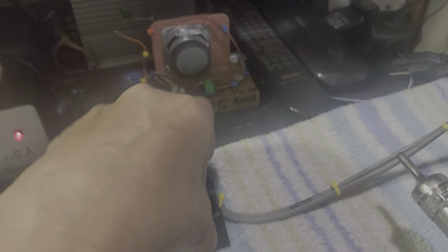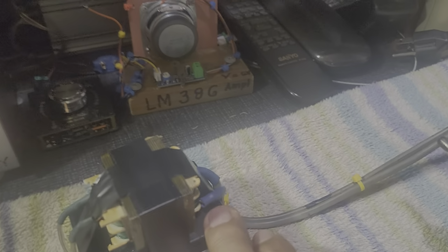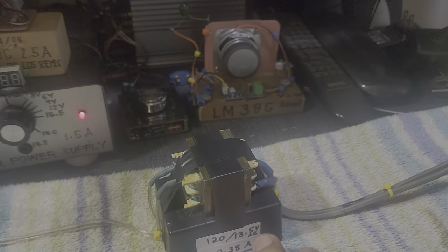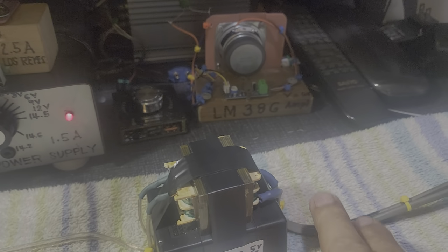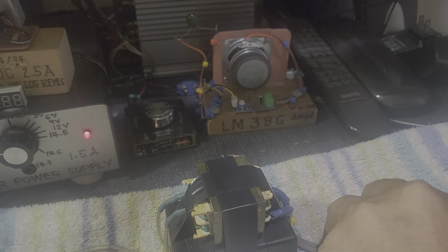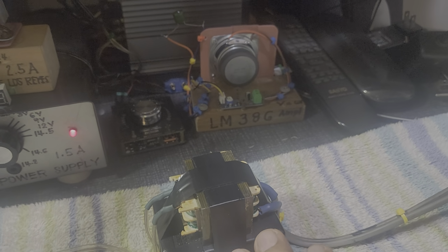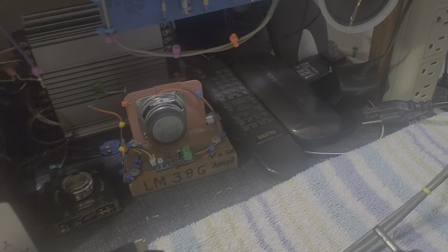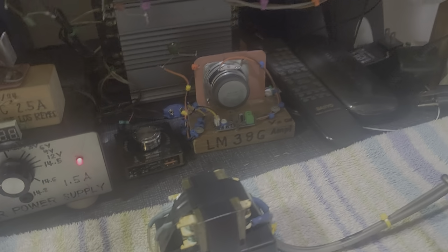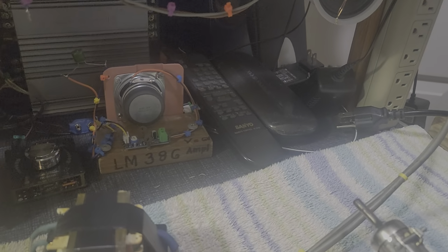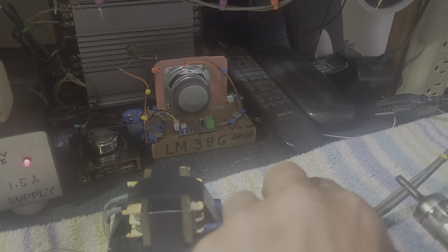So I don't always toggle the connection, because the dangerous thing here is that if you keep toggling this, the primary side might get disconnected, and it so happens that you touch it and you will get electrocuted. So avoid electrocution or electric shock. After soldering, I put insulation here using heat shrink tubing.